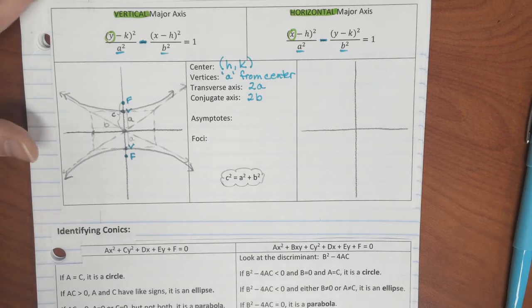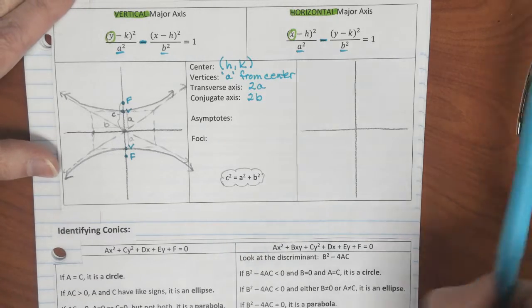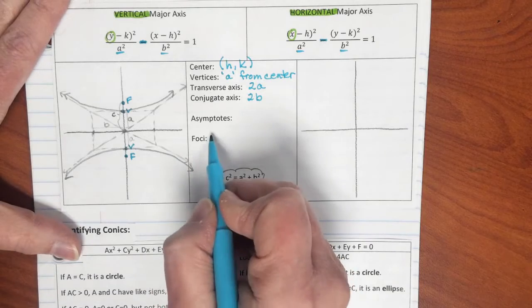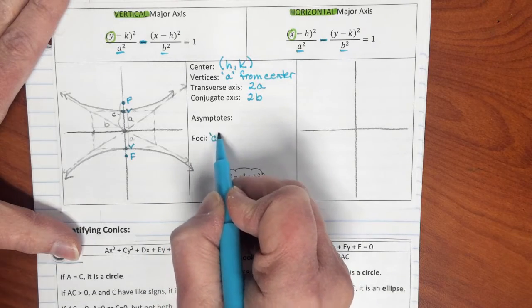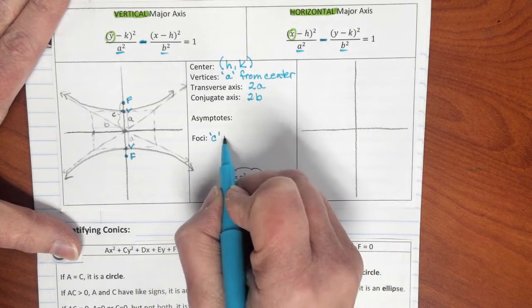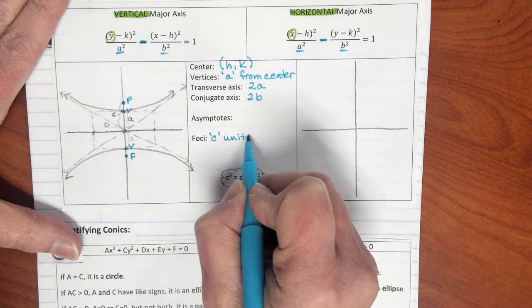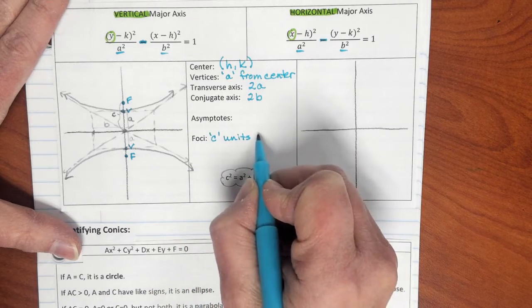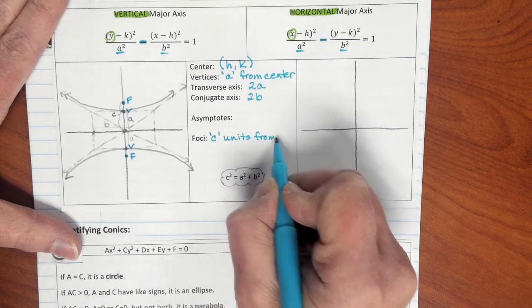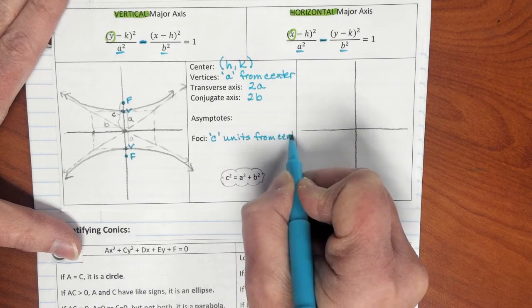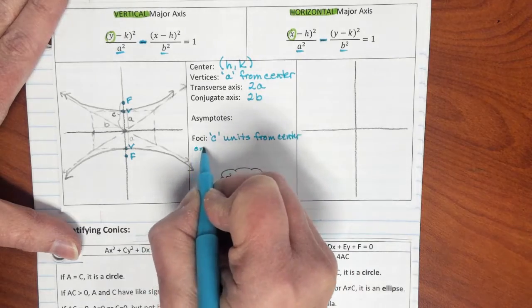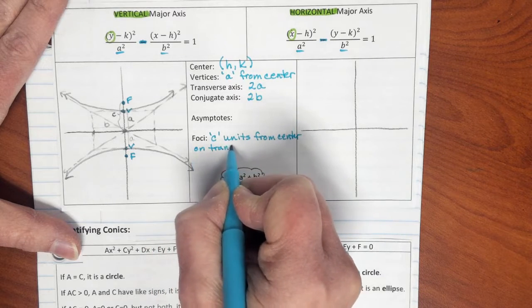All right, so the foci is C units from the center on the transverse axis.